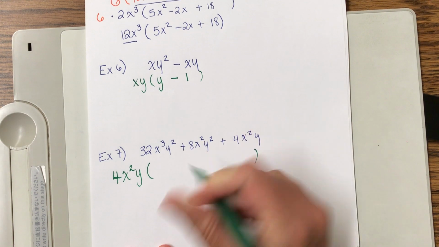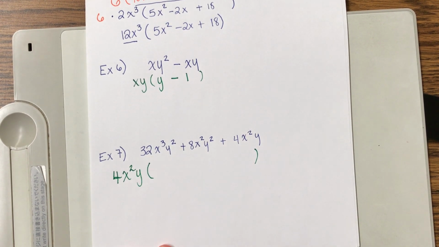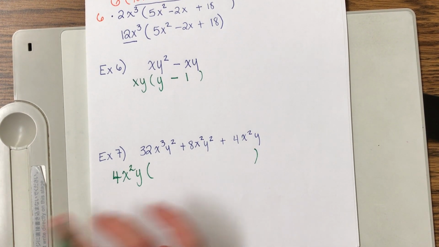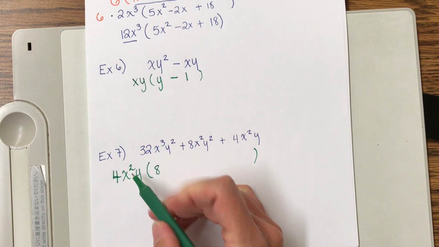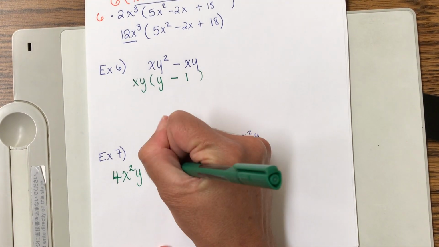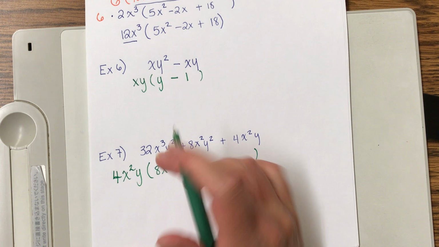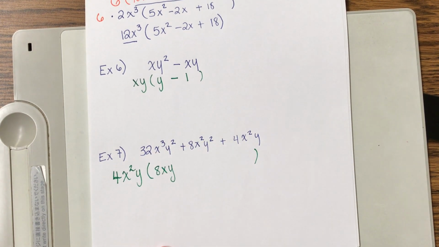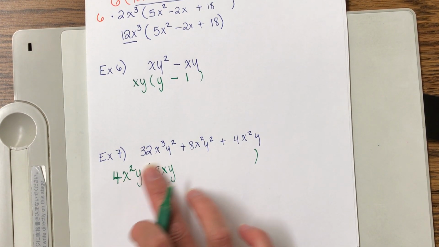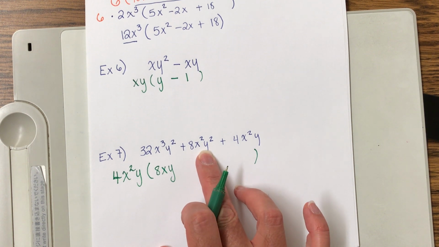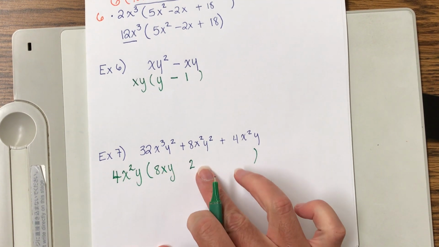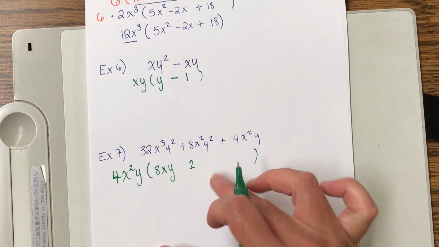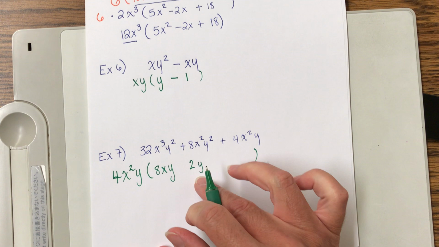So then 4x squared y times what's going to get me 32x cubed y squared? So 32 divided by 4 is 8. So 4 times 8 is 32. X squared times x is x cubed. Y times y is y squared. So then 4x squared y times what is 8x squared y squared? Well, 4 times 2 is 8. X squared times 1 is x squared. Y times y is y squared.